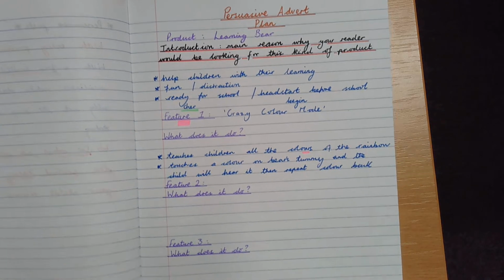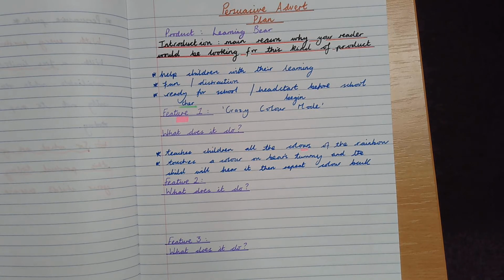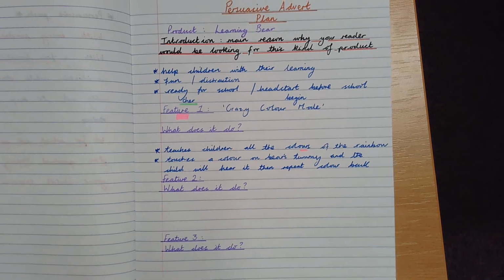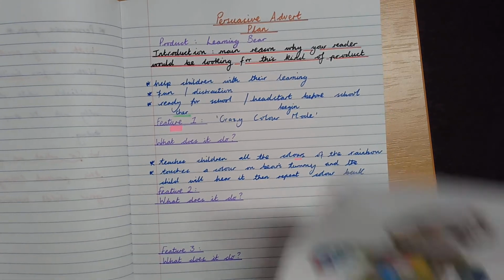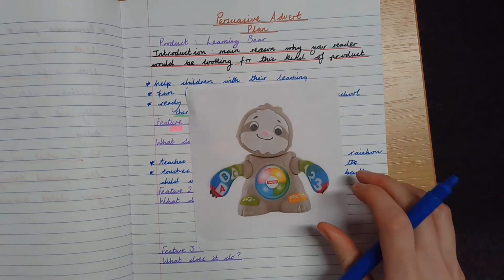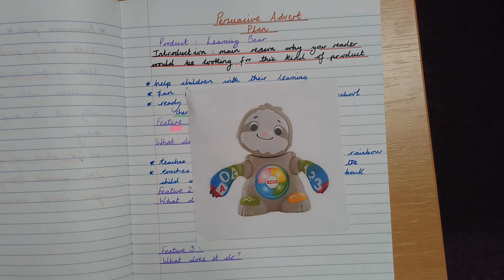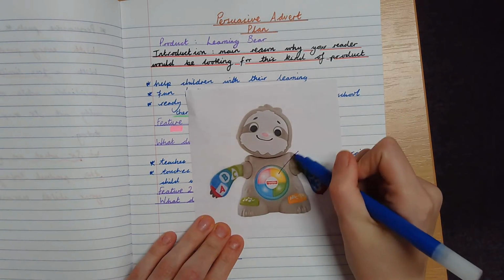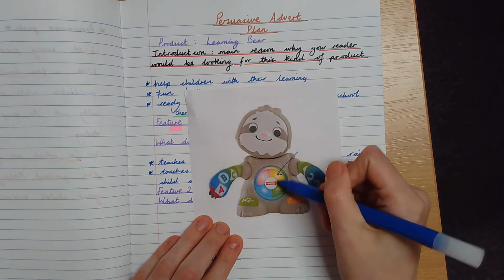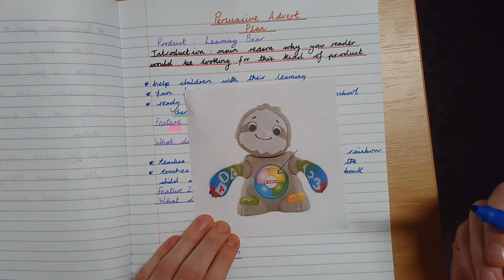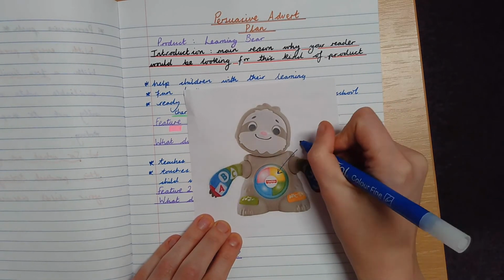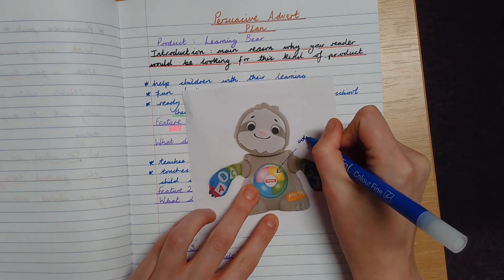Okay, right, let's have a look then at feature 2. So feature 2 is going to be something a little bit different. Actually, I've got a picture of this bear. This is one from Argos, so it's not one I've designed myself, but I'm going to do some different things to this bear. Well, I'm going to include hopefully some different features. Now, this bear, I can see, has 4 colours on its tummy, so that's sort of what I'm imagining for my bear. Colour pad, colour touch pad.